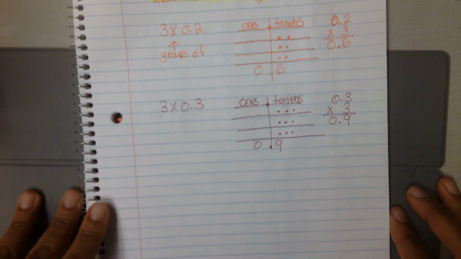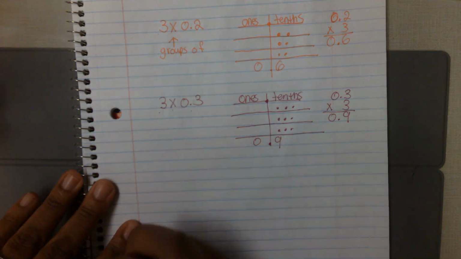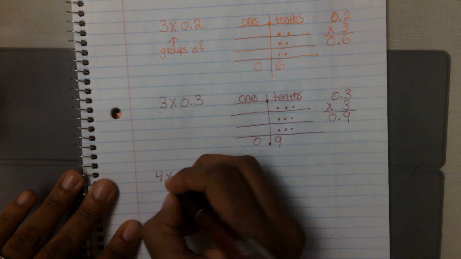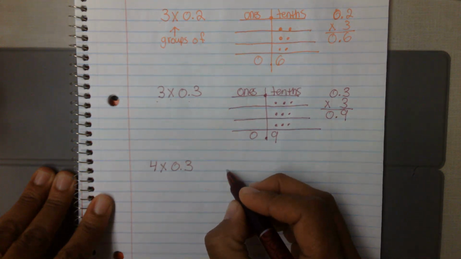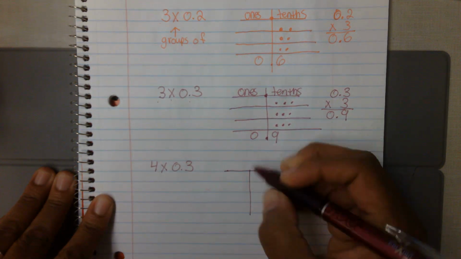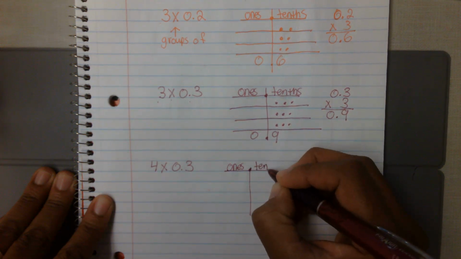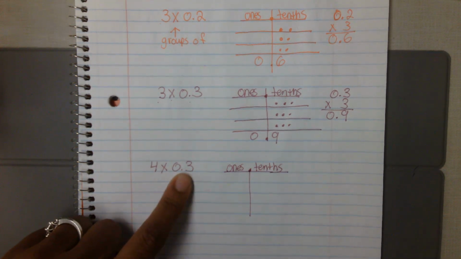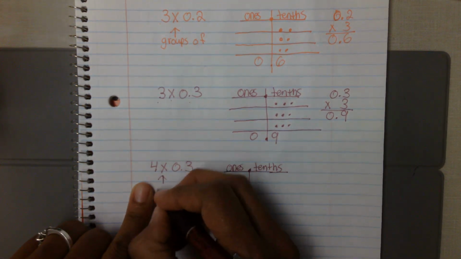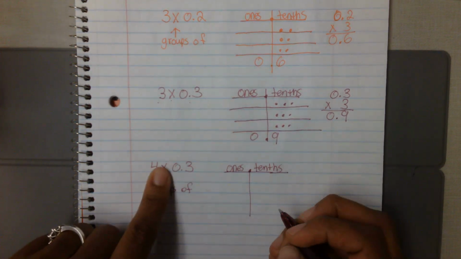Okay, let's do one more on one of these place value charts, a little bit larger. Let's do 4 times 3/10. Okay, so again, I'm going to draw my small place value chart here. I have my ones, decimal, tenths. Okay, we're going to do 4 groups of 3/10. So this, remember again, remind you, this is groups of. So I need 4 groups of this.